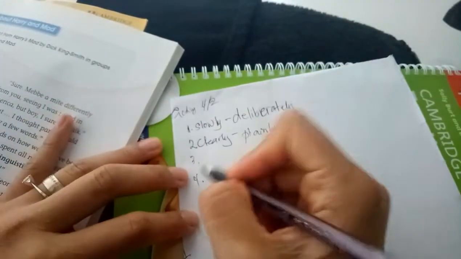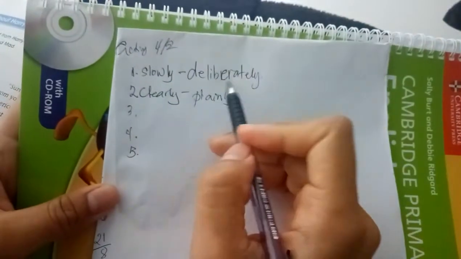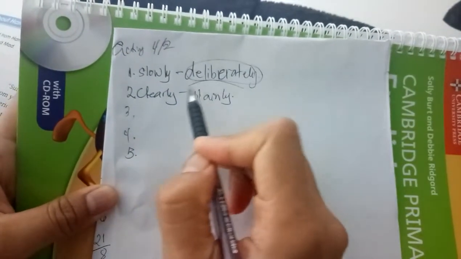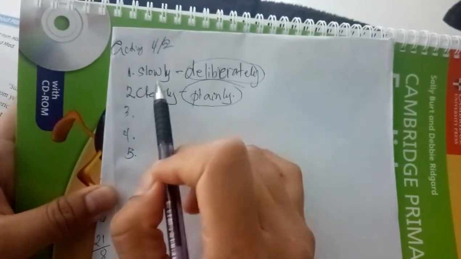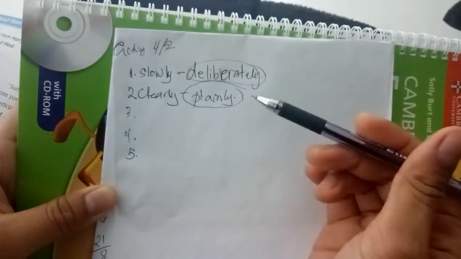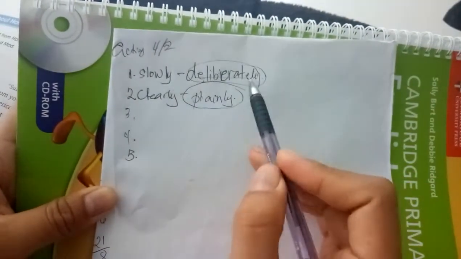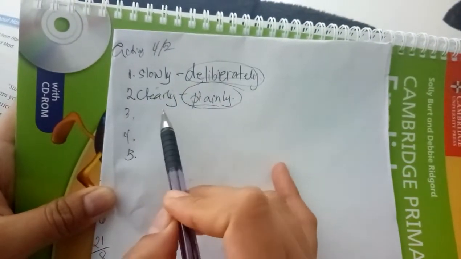Okay, and don't copy this. Find your own adverb to replace slowly and clearly. These are my examples, but please don't copy them. Find your own. I don't want to see deliberately and plainly across slowly and clearly.